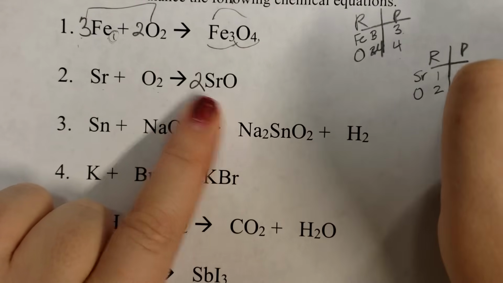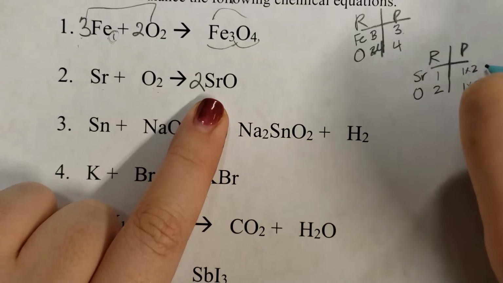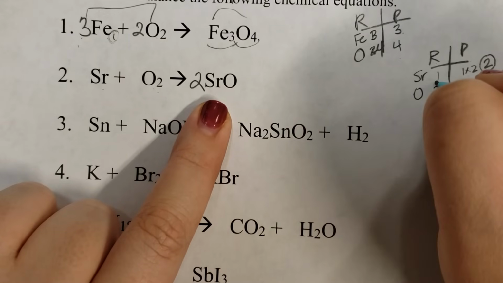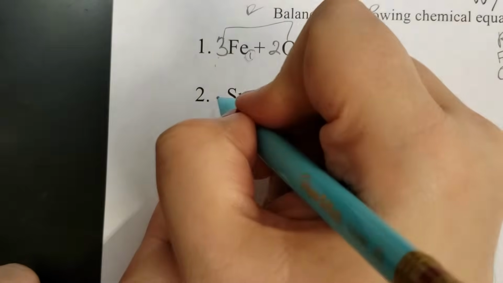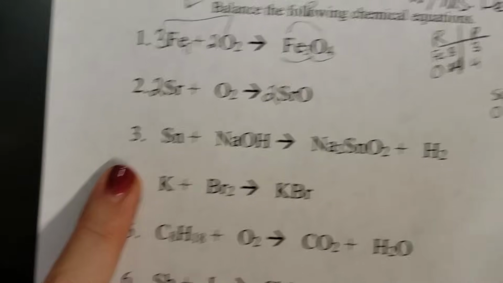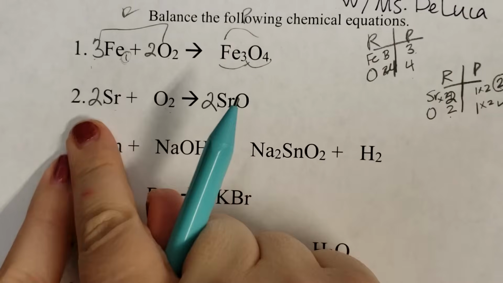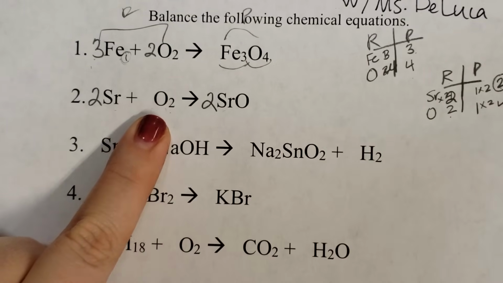All right, these are not even, so if we multiply this times 2 on the product side, now we have 2 oxygen. That works. But now we've also changed the strontium. We also multiplied that times 2. So now we have 2, and we have 1 over here. Well, that's not going to work. So if we multiply this one times 2, now we have 2, 2, 2, 2. Okay?